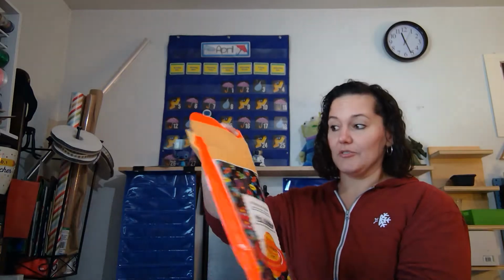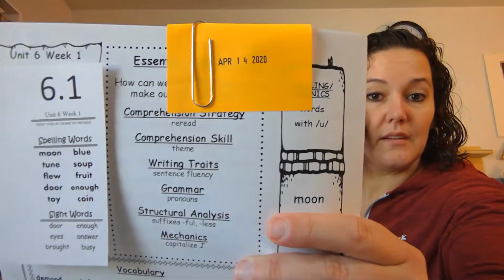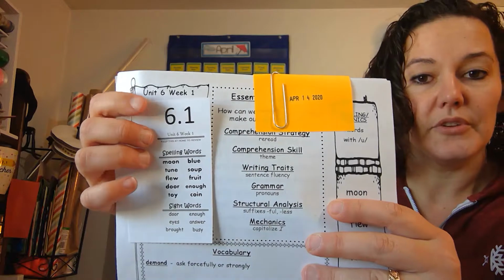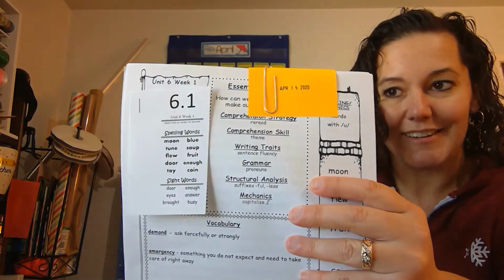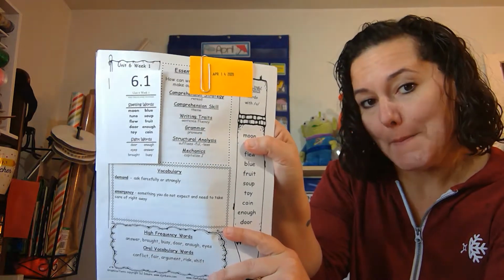Then you're gonna go into your storage folder and you're going to get out the packet for this week. It is the orange Post-it note, and it should have the date April 14th, 2020 on it. Okay, it's also got your 6.1 bookmark, Unit 6, Week 1. Okay, so you're going to get out the whole packet. Pause the video and get that out.